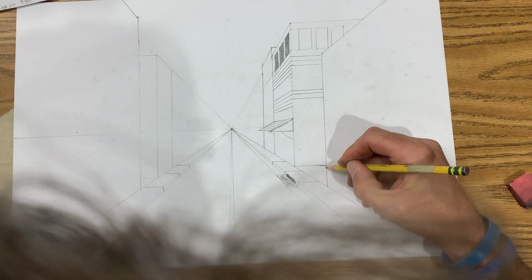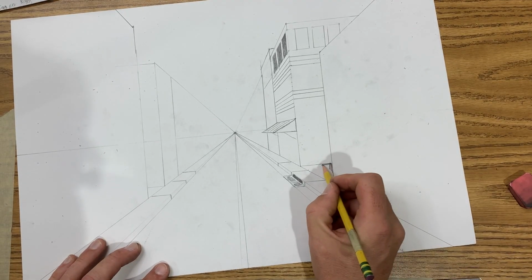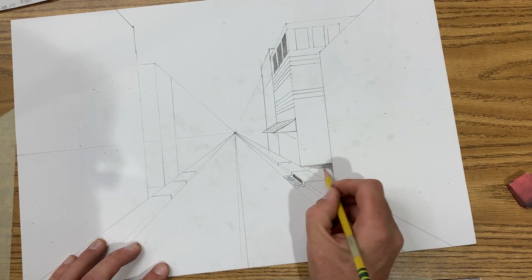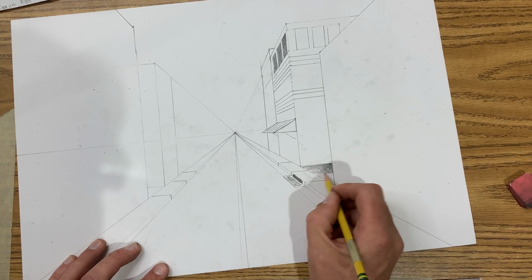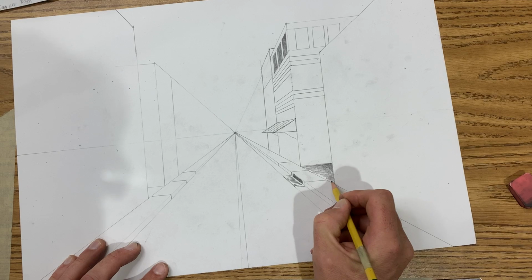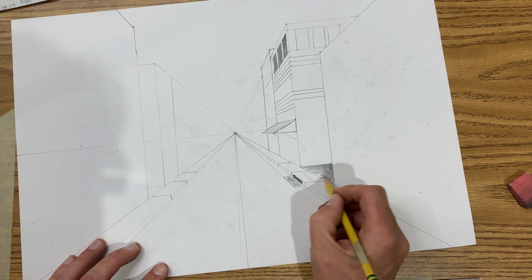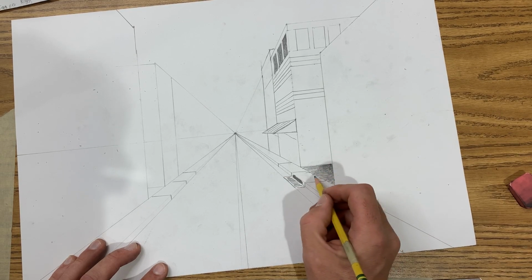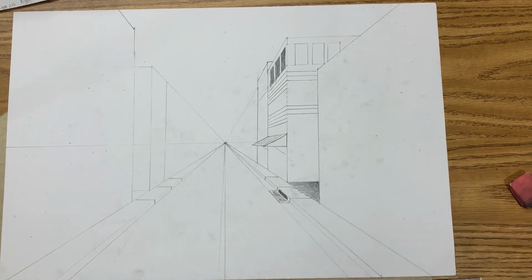Make it look like you could go down into that alley. So now that looks like you could actually go into that alley a little bit. You could shade that some more, obviously.